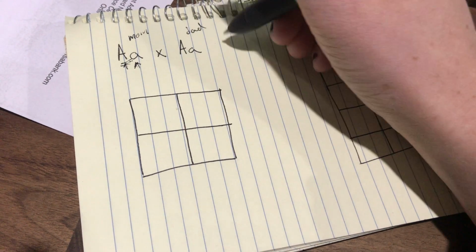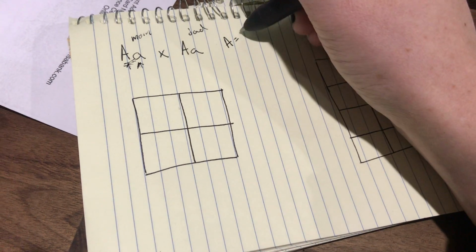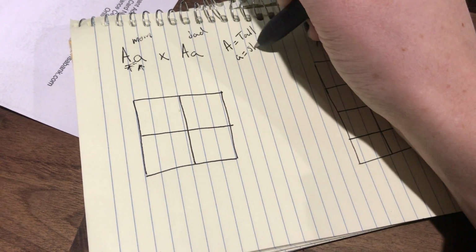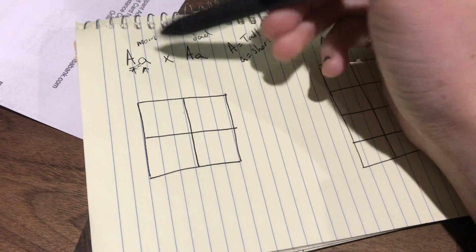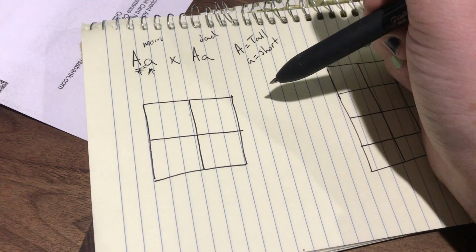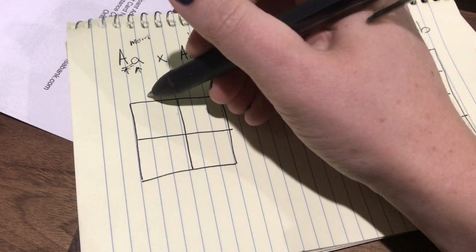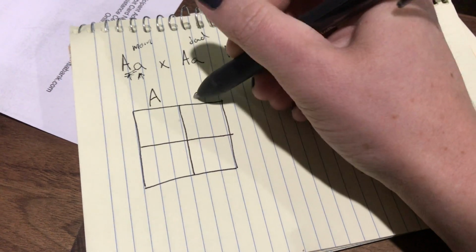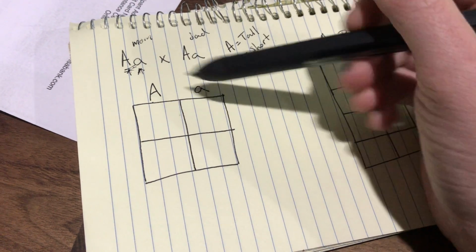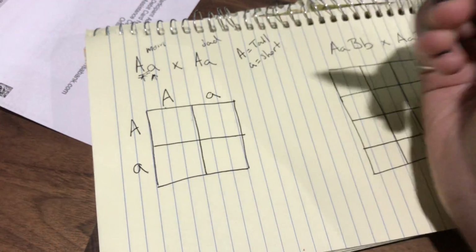So in this case, if we say capital A codes for being tall and lowercase a codes for being short, we have two parents that are both tall, and so we're going to find out the probability of them having tall children and the probability of them having short children. So I'm going to put one parent on top. I do one allele over each box and one parent on the side.